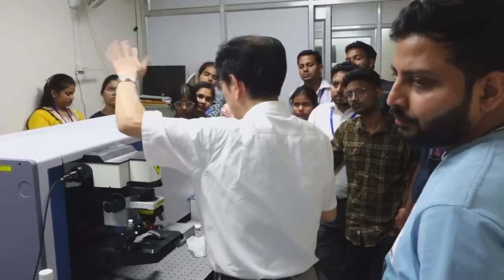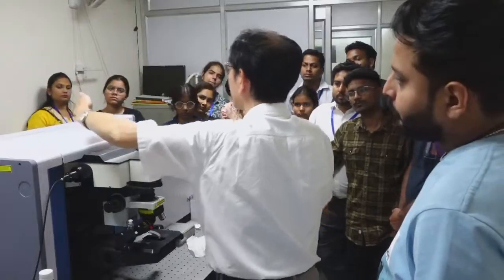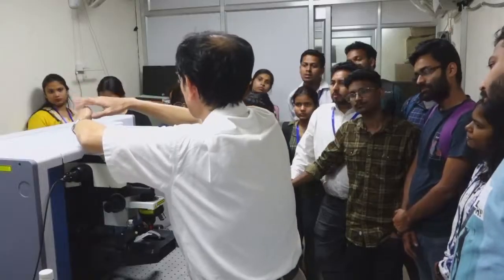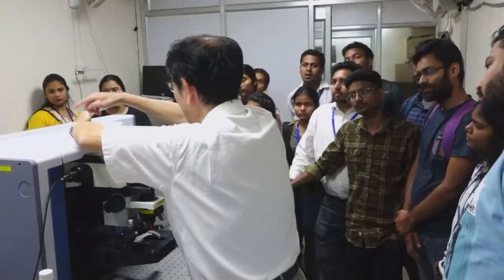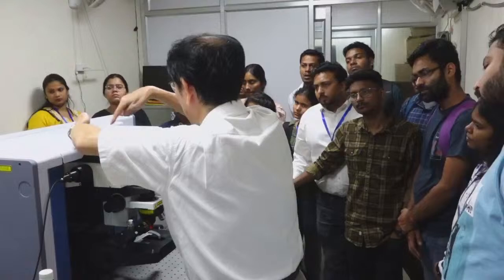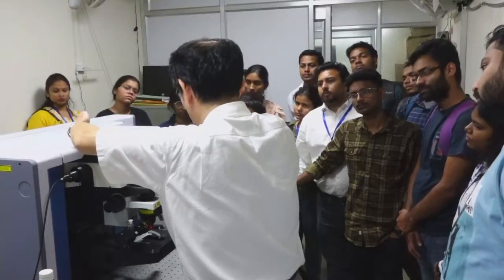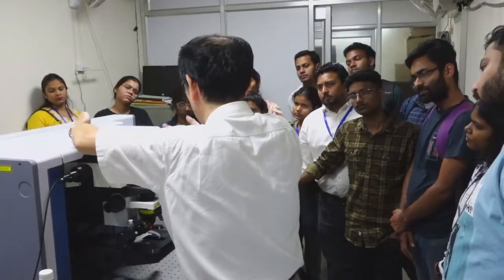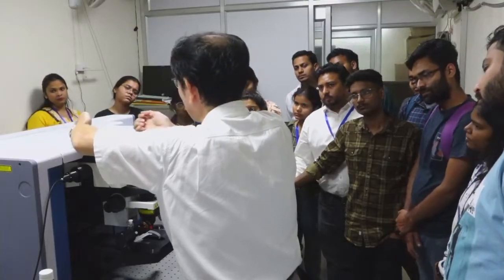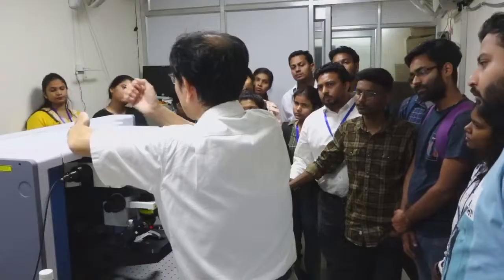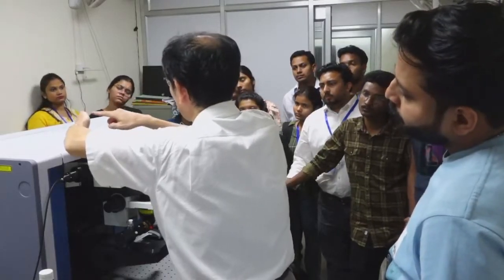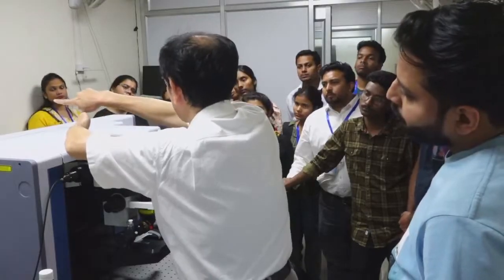Then let's put this element here. 633 comes, and this is transparent for 633. So it passes through and focuses onto the sample. Then the backscattering component, including the Raman signal, comes here. For 633, it is transparent, so the laser line goes straight.